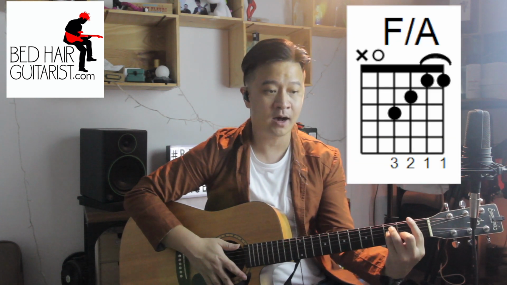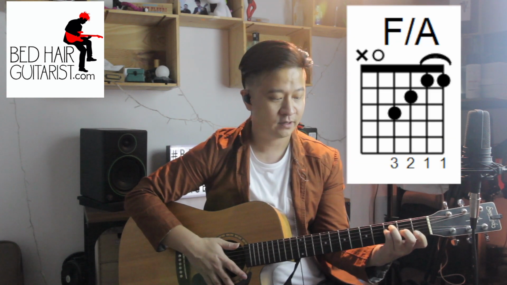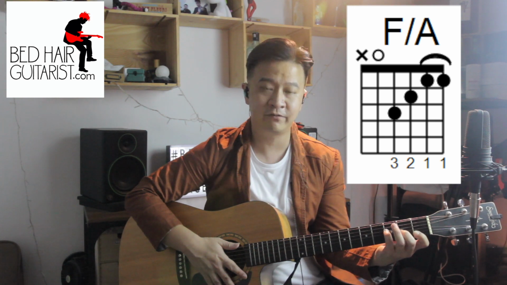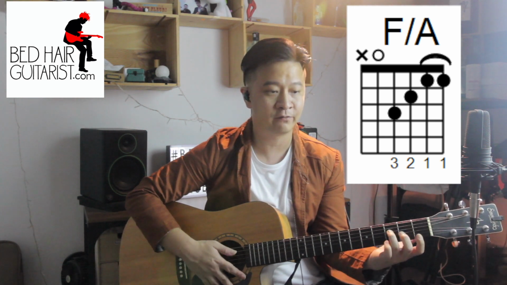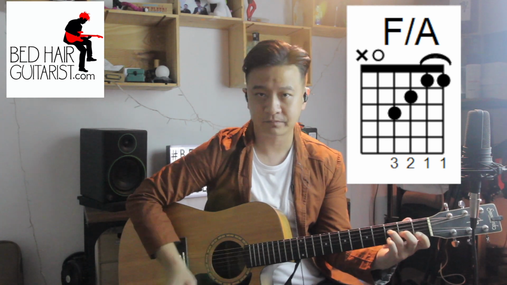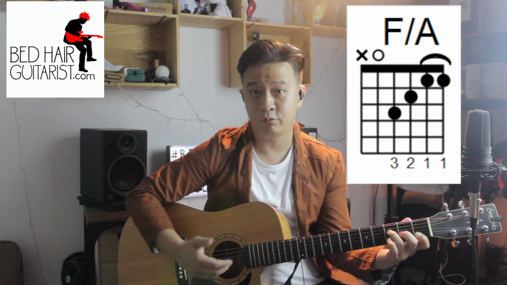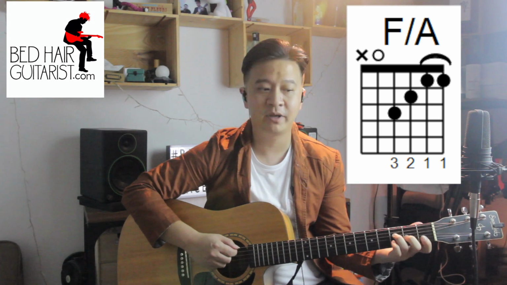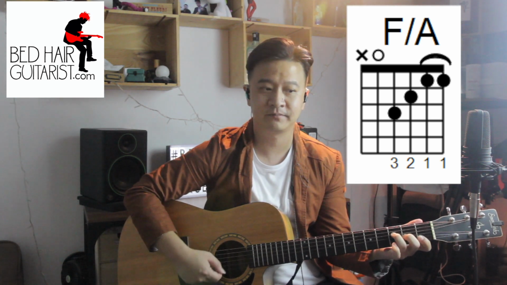So what I need to do is drop the bar like that and let go of the ring finger so I can bring my ring finger to the 4th string. So if you have done a half bar before, this is where it will come in handy, and then you just strum it from the A bass.